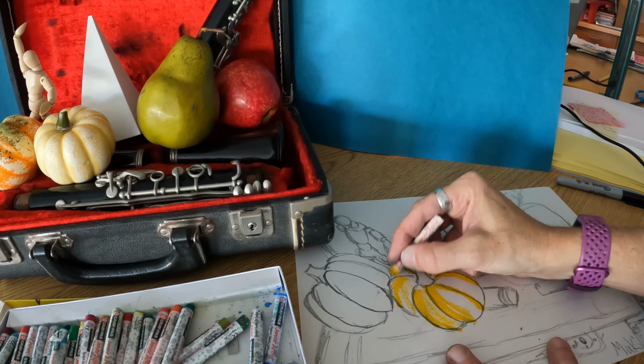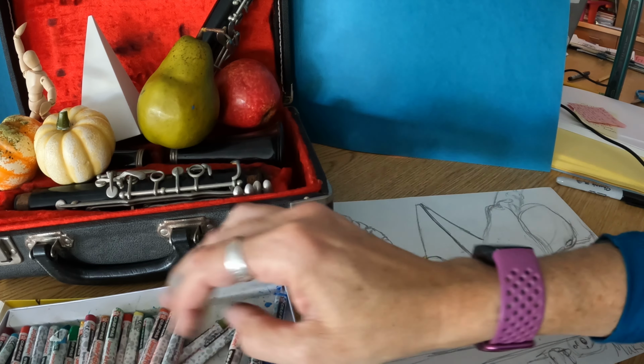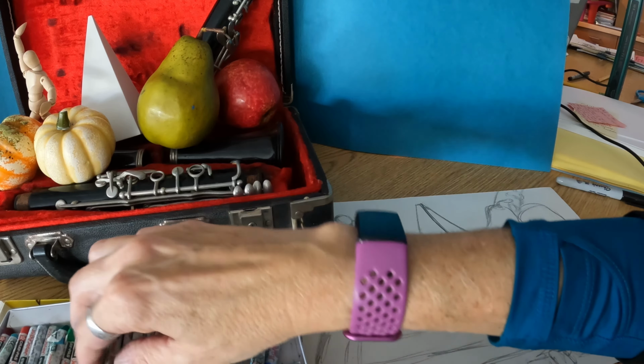So if I just go a little bit lighter in here, I can go back and mix some of those colors.